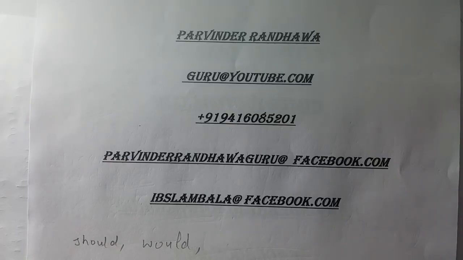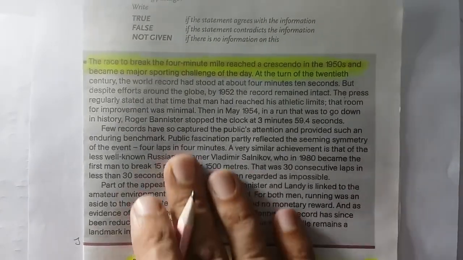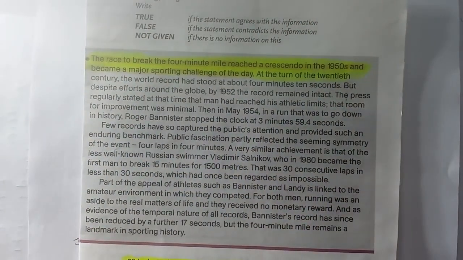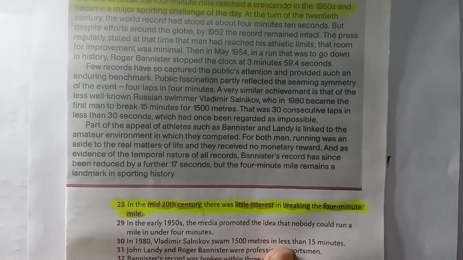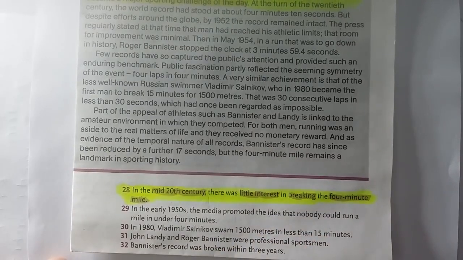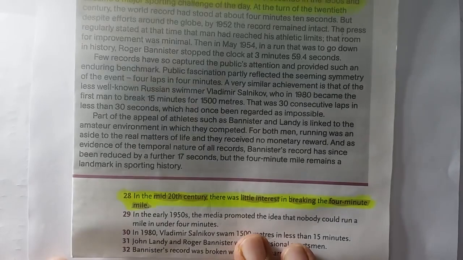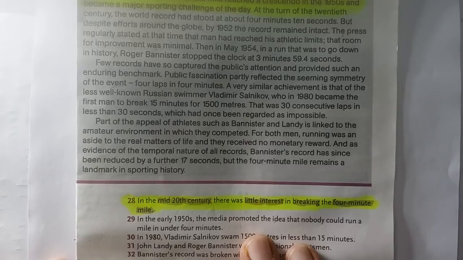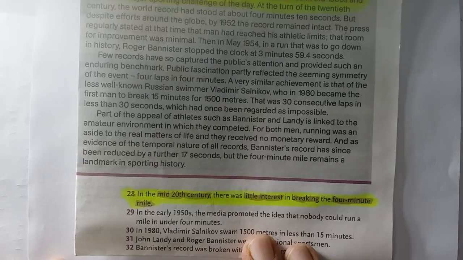Now let's go to the main point, what we have to do today. This is true, false, not given. This is a very small passage I have selected, and it is related to history also. These are the questions on which I am going to work, that is 28, 29, 30, 31, 32. Question 28 is highlighted. First I'll do them, then I'll explain how I did.